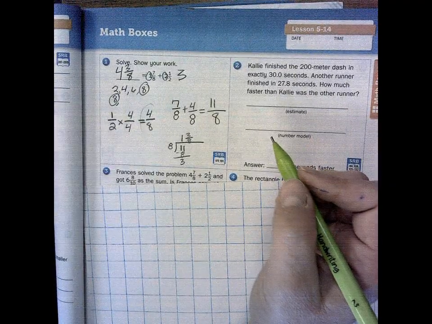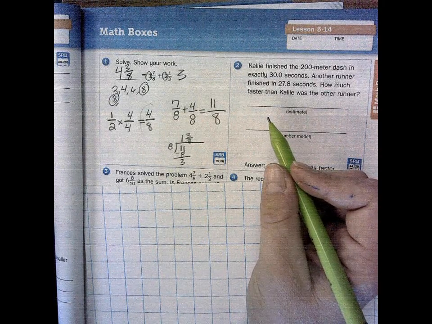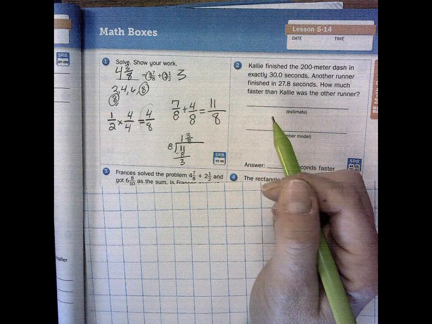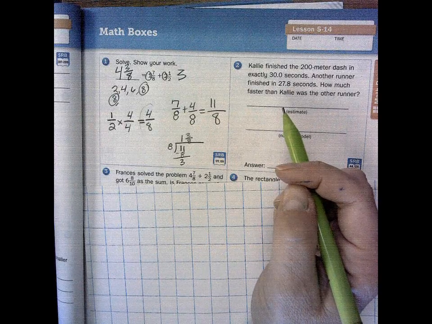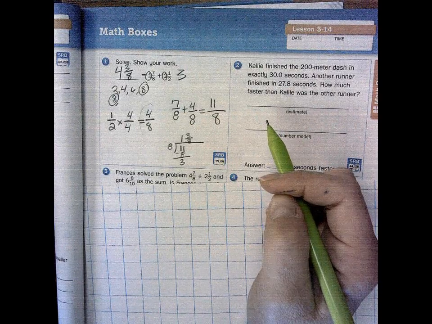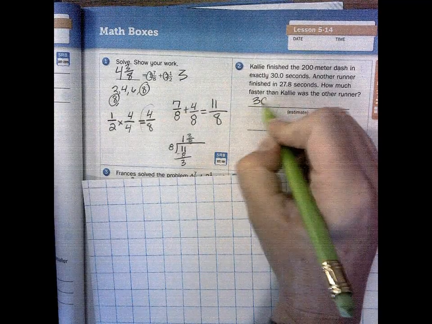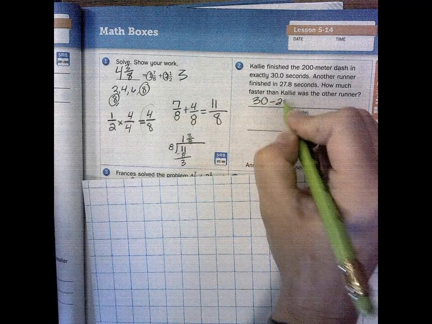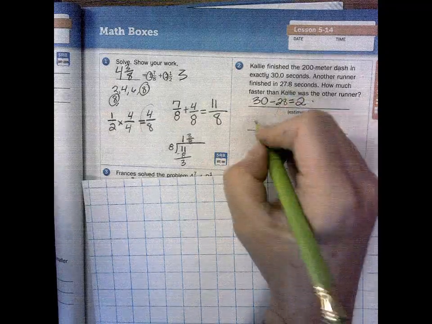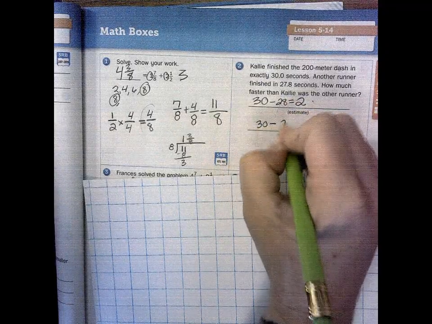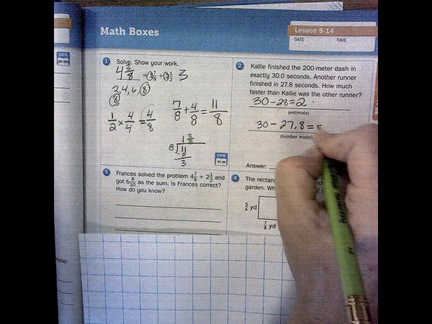Callie finished the 200-meter dash in exactly 30 seconds. Another runner finished in 27 seconds and 8/10 of a second, or 27 and 8/10 seconds. How much faster was Callie than the other runner? So I'm going to estimate that. She's 30 seconds, and the other runner is about 28 seconds. So about 2 seconds faster is my estimate. Now my number model would be 30 minus 27 and 8/10, and we'll get what that equals in a second. It equals S for seconds.